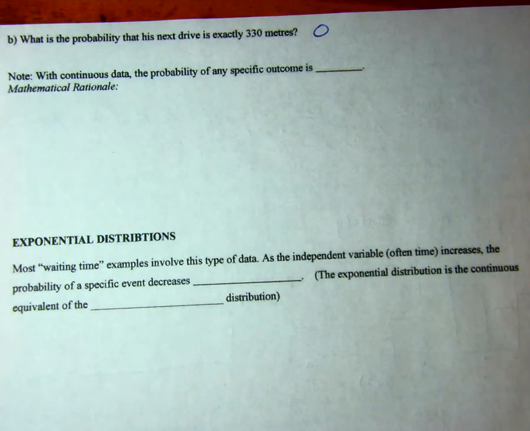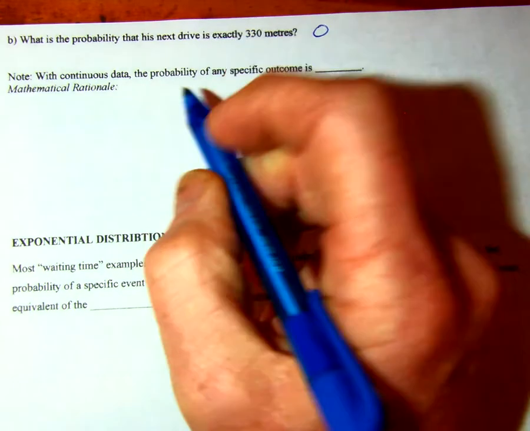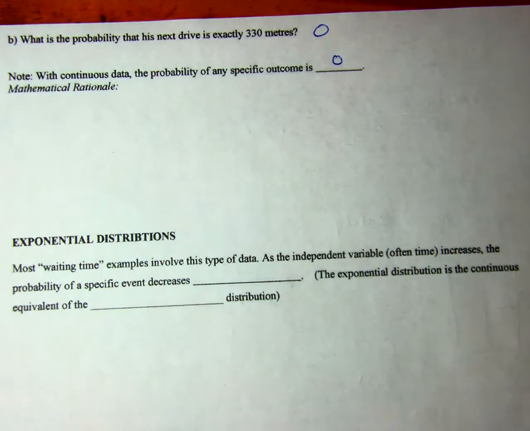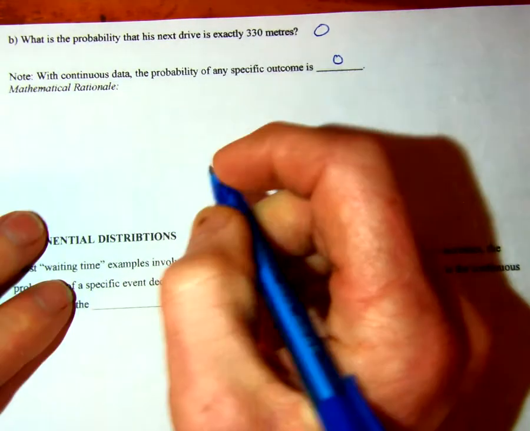Because if you do length times width, at 330 there's no length. Your rectangle isn't a rectangle; it's a straight line, and the area of a straight line is 0. Does that make sense? So with continuous data, the probability of any specific outcome is 0. It's a paradox. Okay, let's write that down.